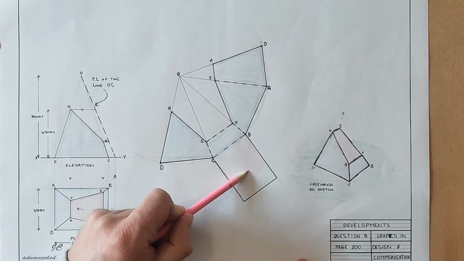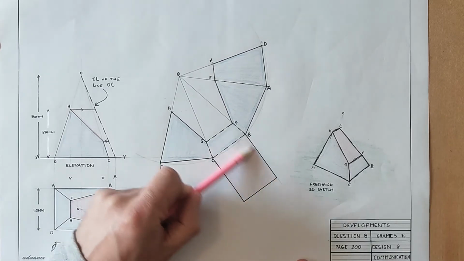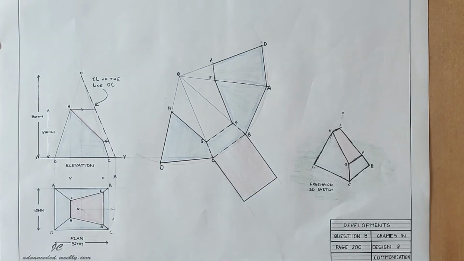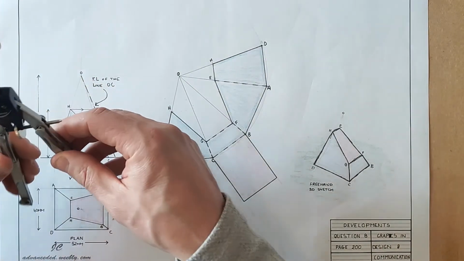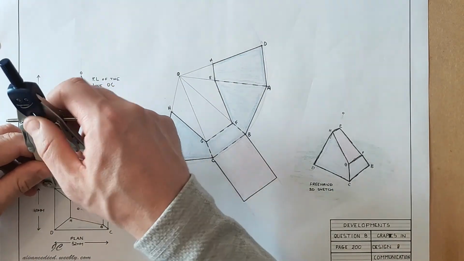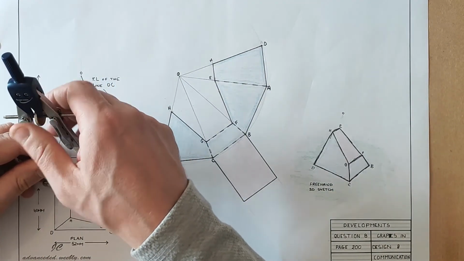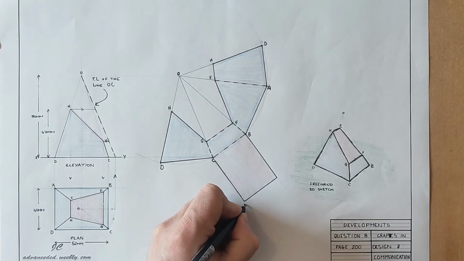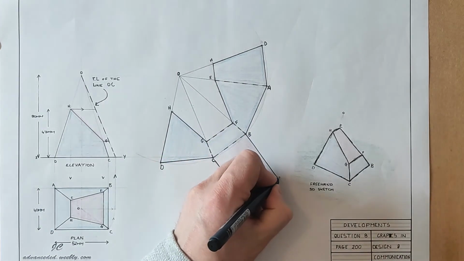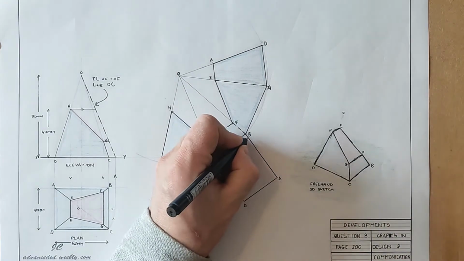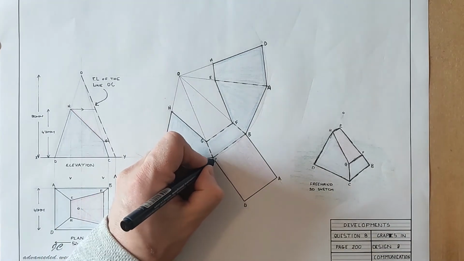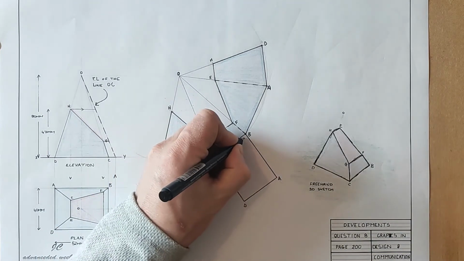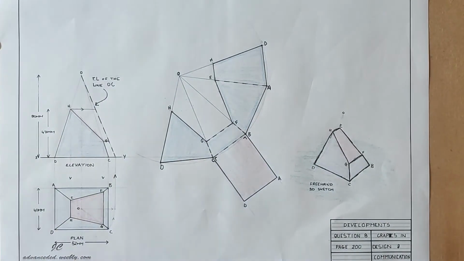As regards the base here, I did say it came out 52 millimeters, which is the actual length of the line AB, which is the base of it. Okay, so it came out there. From point C, I came out to D, and from point B, I came out to point A. Again, they are at 90 degrees there because it is a rectangle hinged on that line.